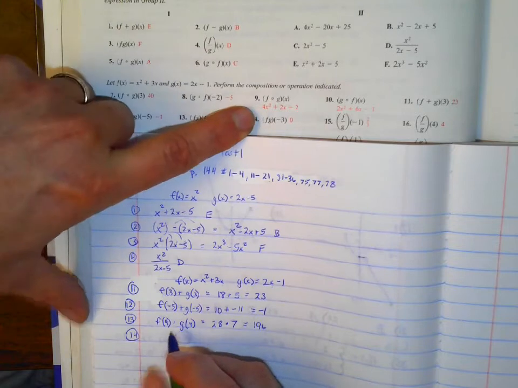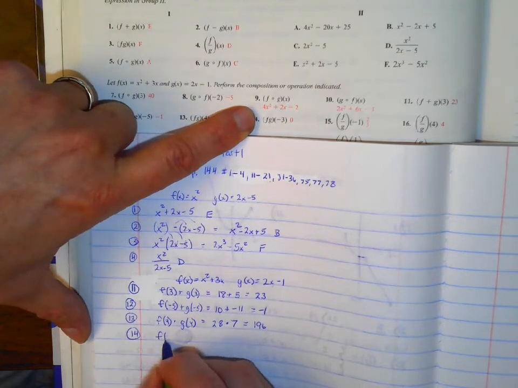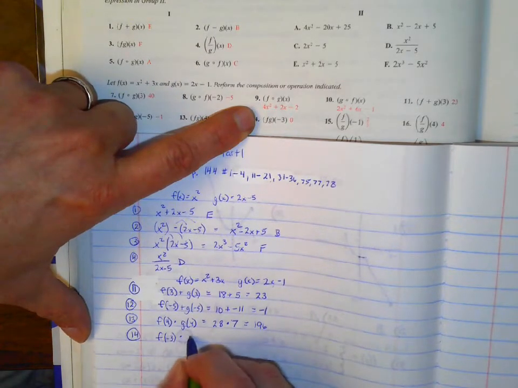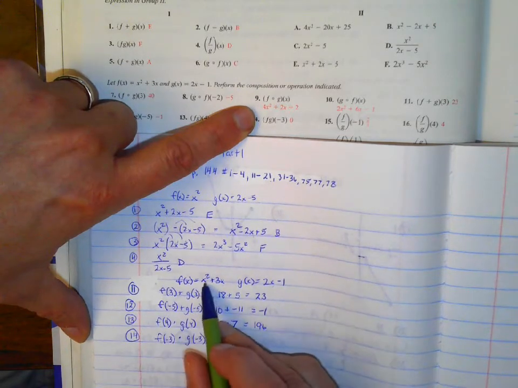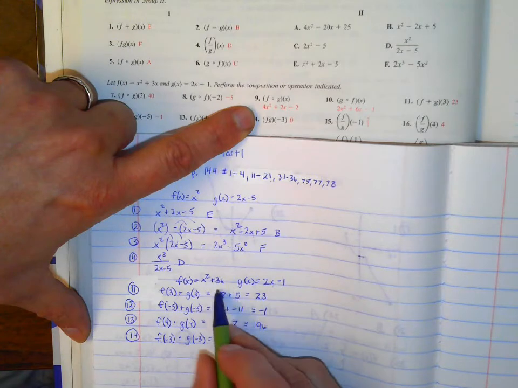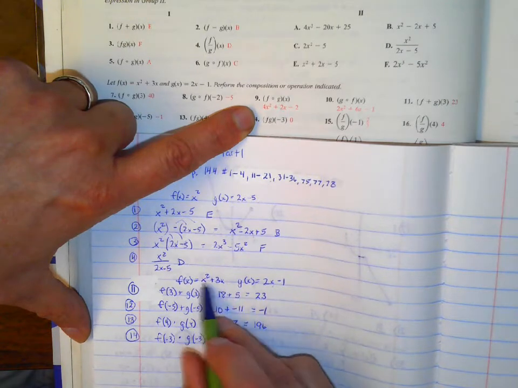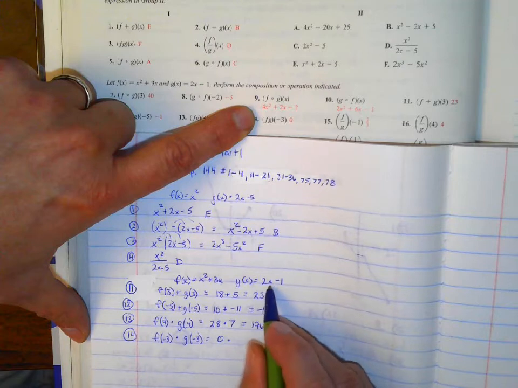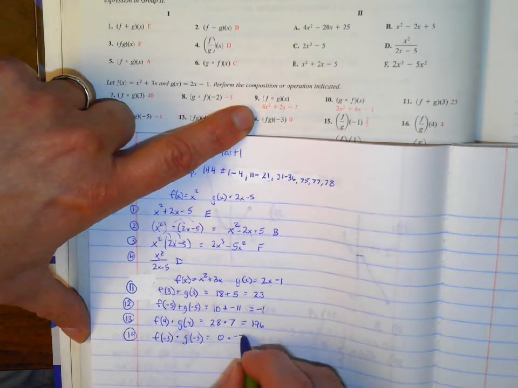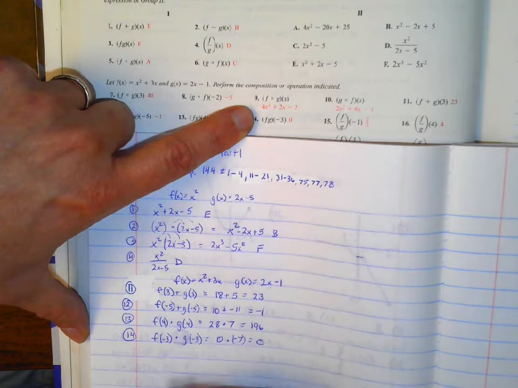14, we're taking f of negative 3 times g of negative 3. F of negative 3 would be negative 3 squared is 9. 3 times negative 3 is negative 9. Add those together, gives you 0. It'd be negative 6 minus 1 more is negative 7, but when I multiply times 0, you get 0.